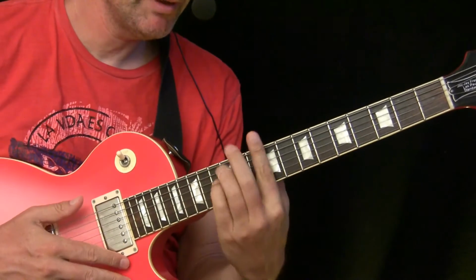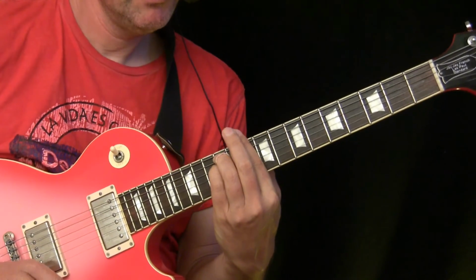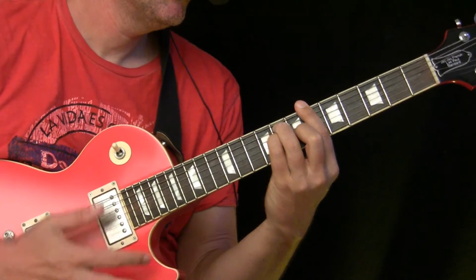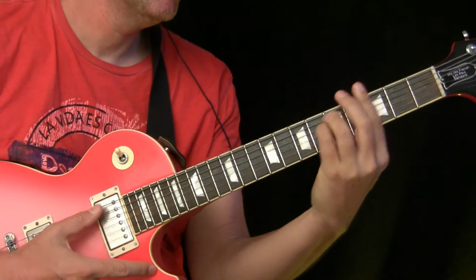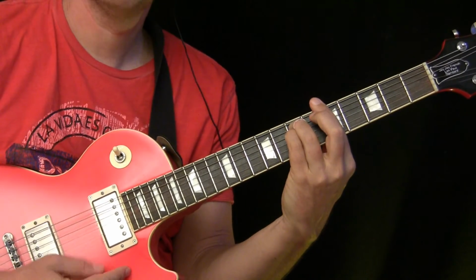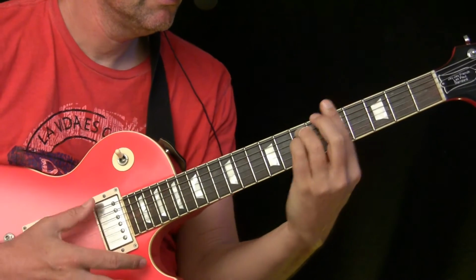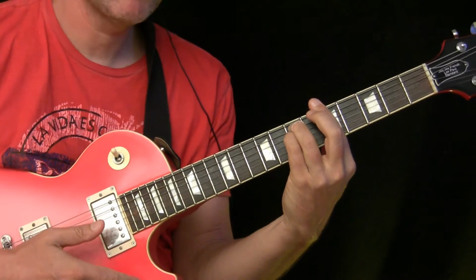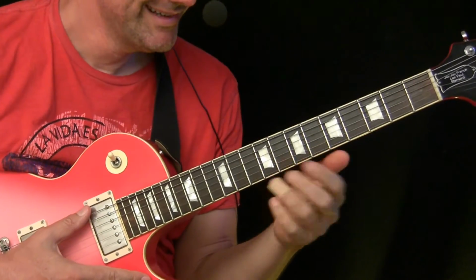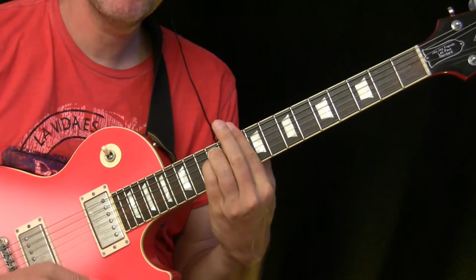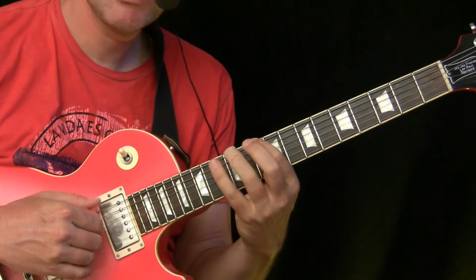Another example, we play D minor to B flat to G minor to A minor. Sounds a bit strange to me. Yeah, but it works. So we analyze it. On 1, we play Aeolian, of course.